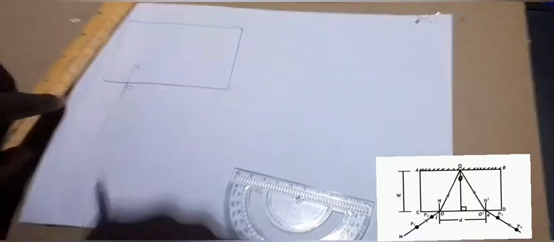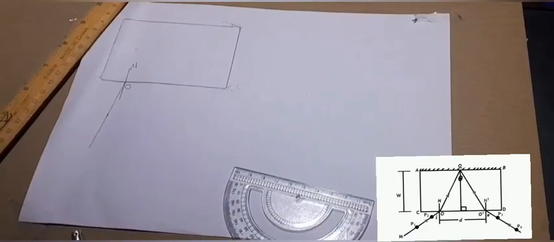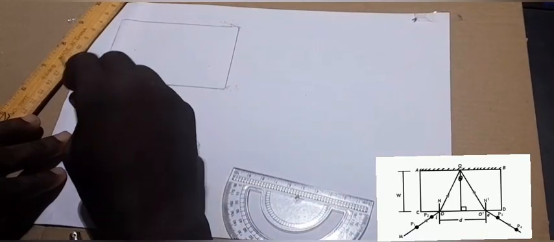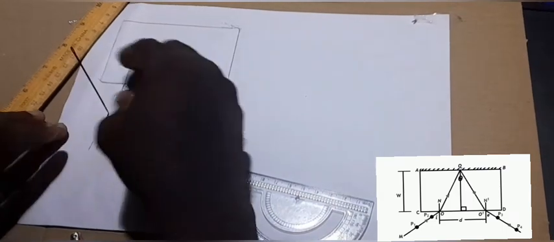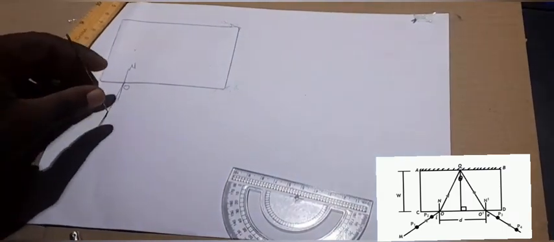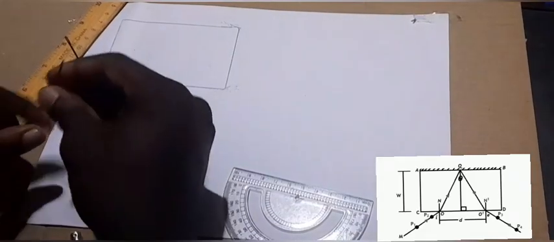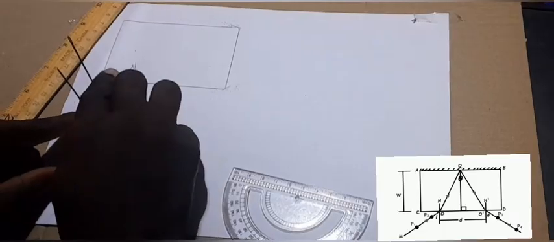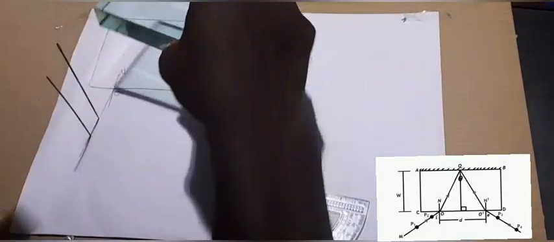This way. So what I'll then do is to take a pin, one pin, place it on this part. Ensure that the pins are erect and they are not too far away from each other. A reasonable spacing will be okay. So I'm going to place it this way.